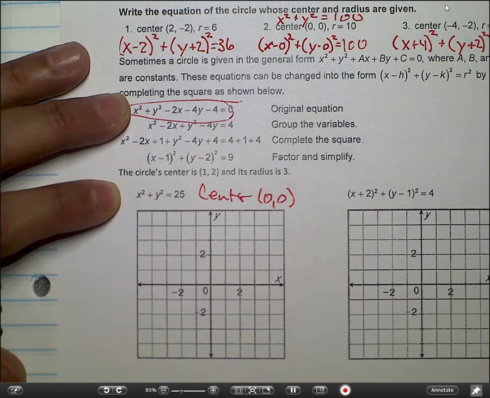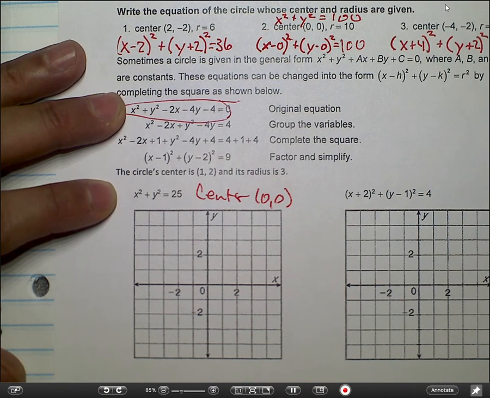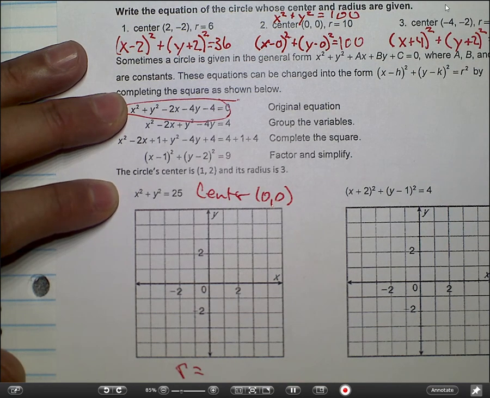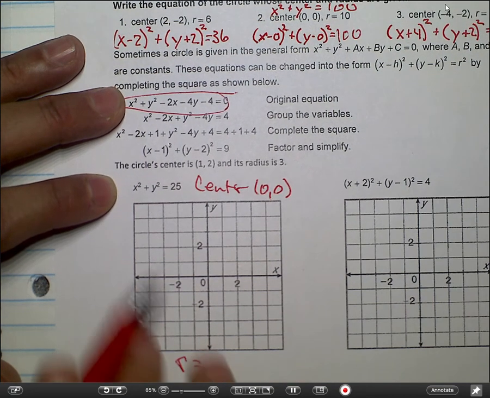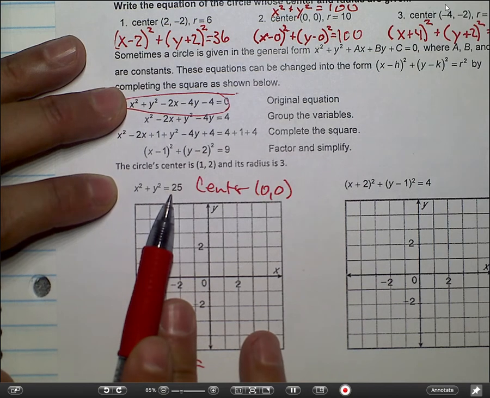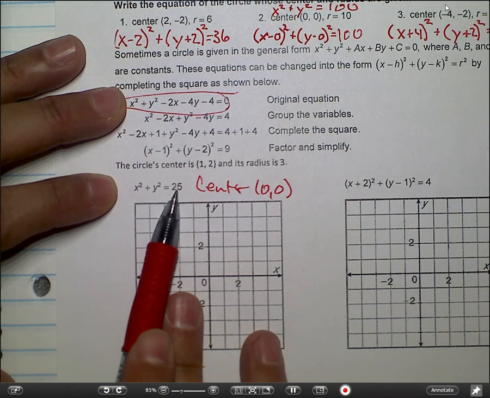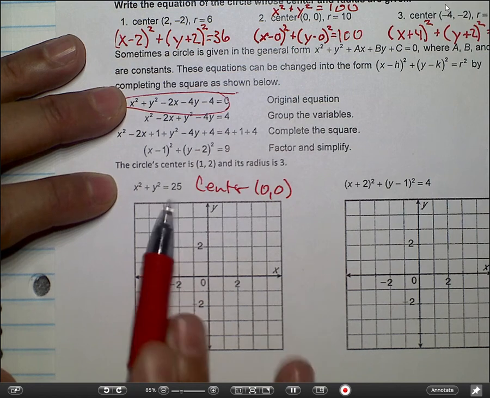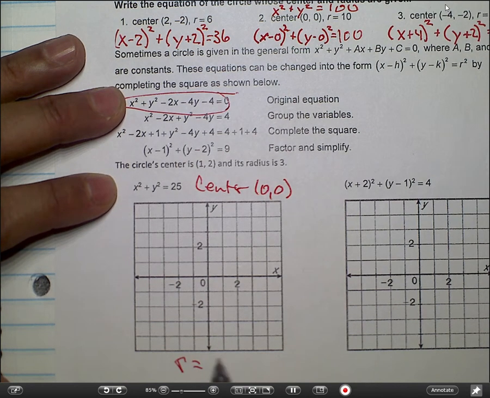I'm so smart. Okay, so what's my radius? Because there's no number. It is going to be 5, right? Because it starts off with 25, so we take this number and do the square root. From this form, I have to square root. So my radius is 5.